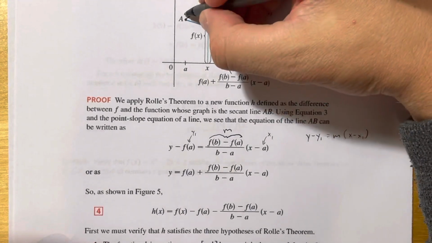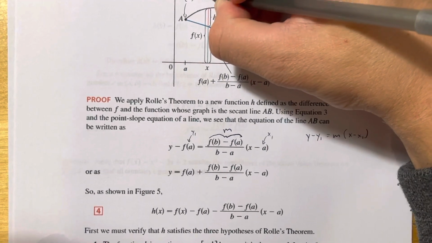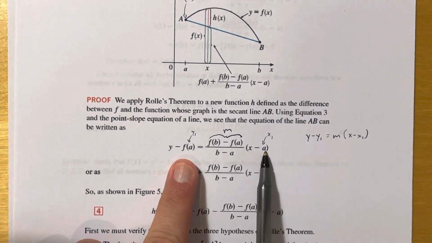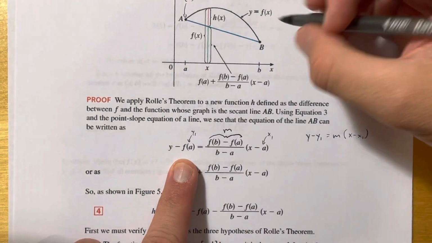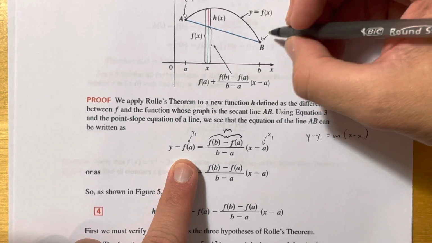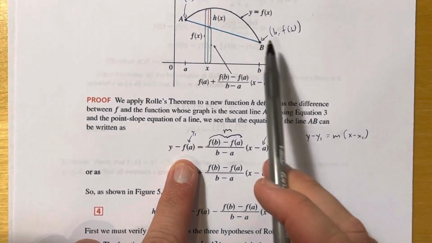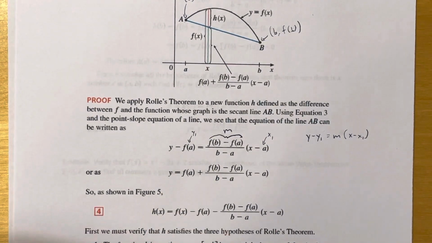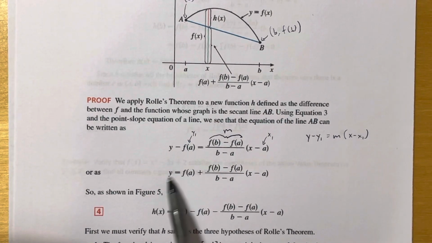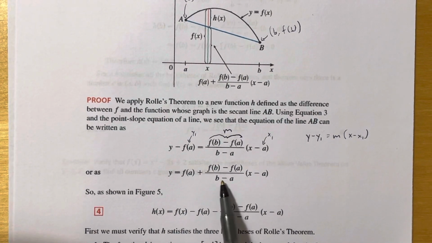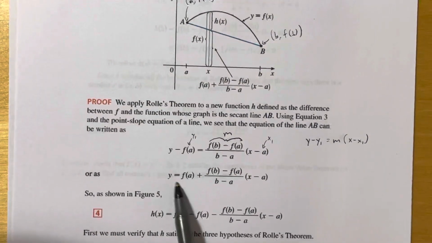And the reason that makes sense is because, again, we're looking at this secant line. We know that this point a right here has coordinates a, f of a. So that's the point that's being used in the point slope form. And we know that the slope of this line, since we know two of the points on the secant line, b, f of b is the second point, I can use the slope formula to find the slope between those values, and this is what the slope formula would give me. Alternatively, if I add f of a to both sides, I can also say that the equation is y equals f of a plus all that other stuff here. Okay, so that is that in this form.